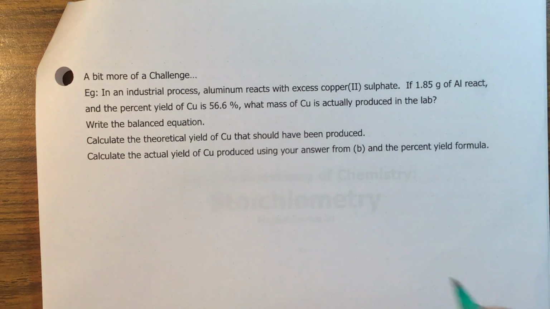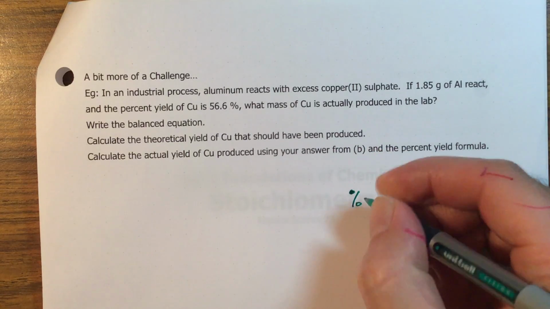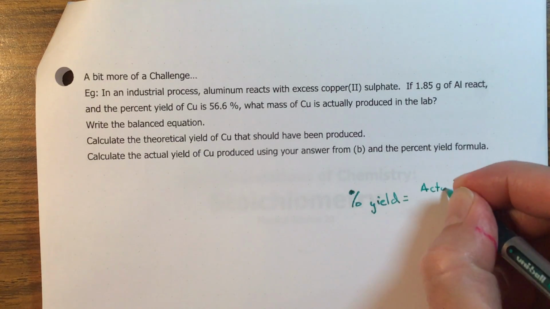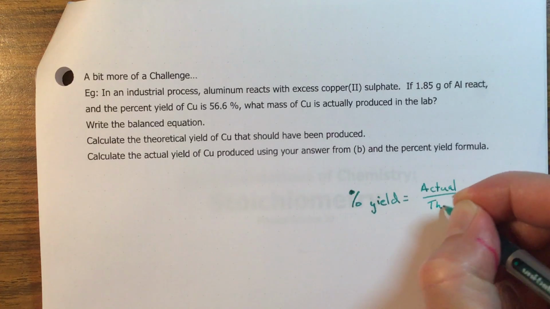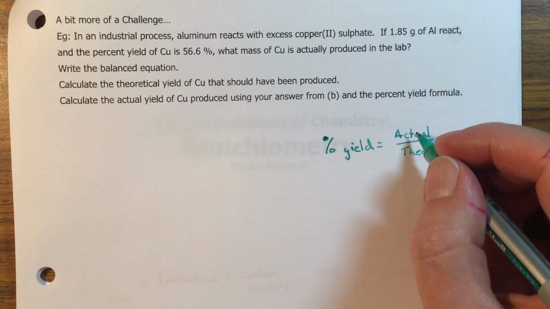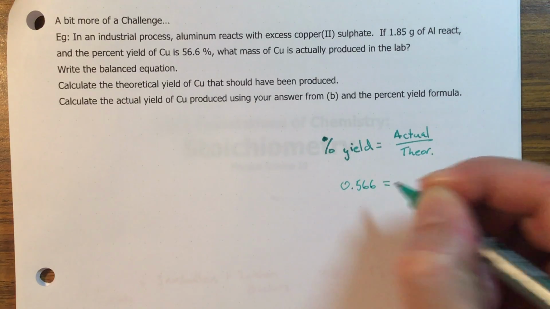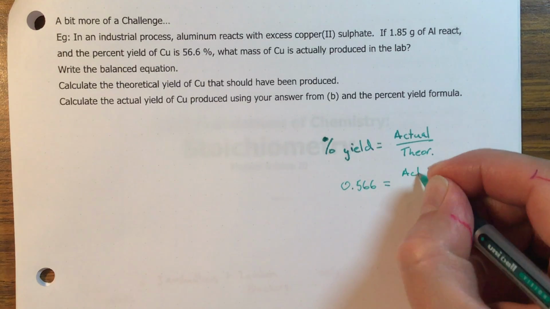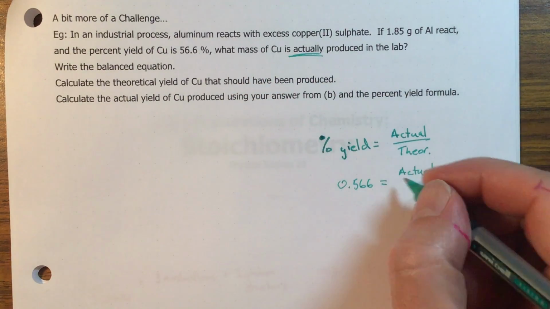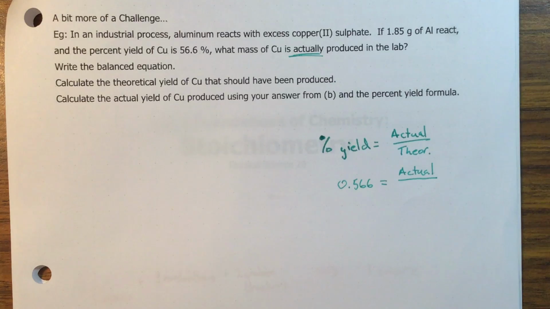Okay, so I'm going to write our percent yield equation. Percent yield is equal to actual divided by theoretical. This comes from our stoichiometry calculation, and this comes from our actual amount. We know our percent yield here is 0.566. It's equal to our actual, which we don't know. That's what we're trying to find out. And our theoretical we can get by doing stoichiometry. Okay, so let's start.